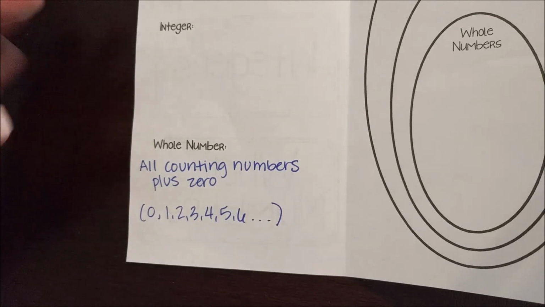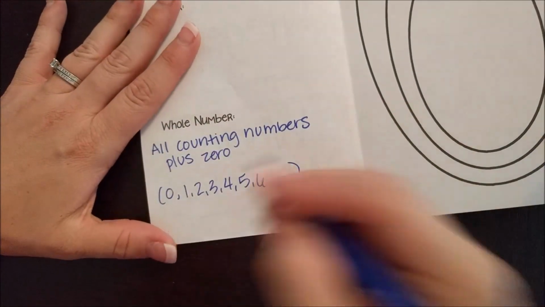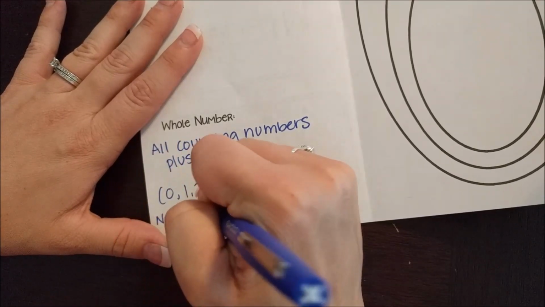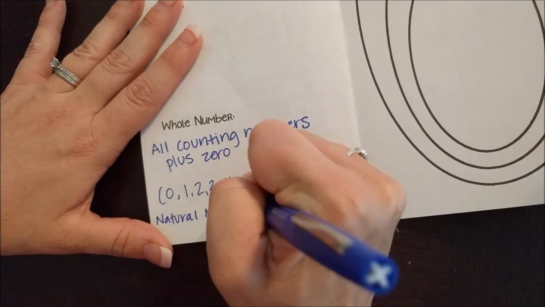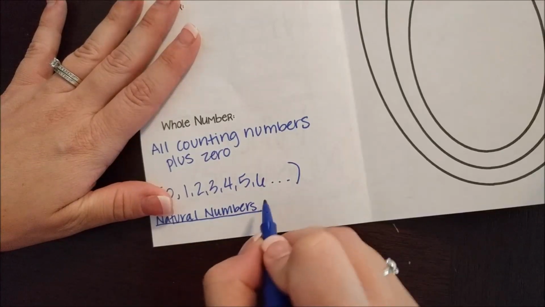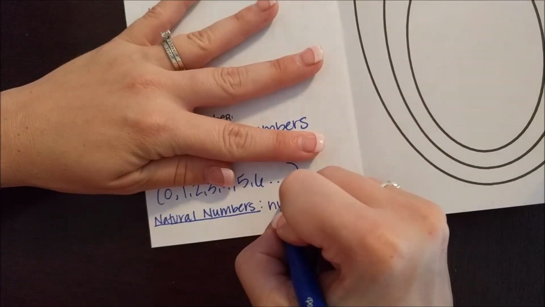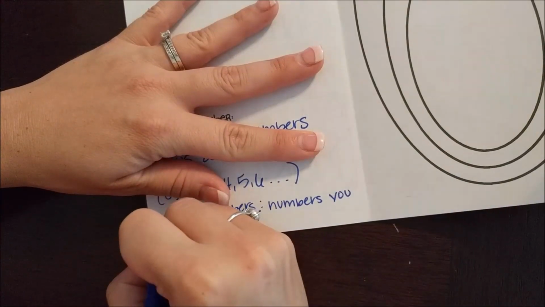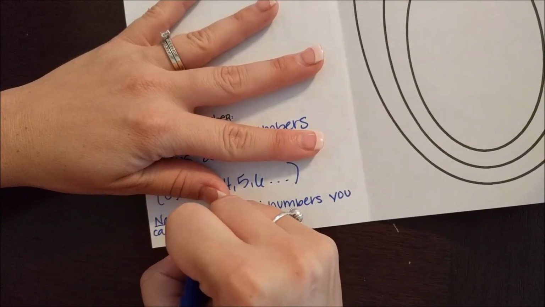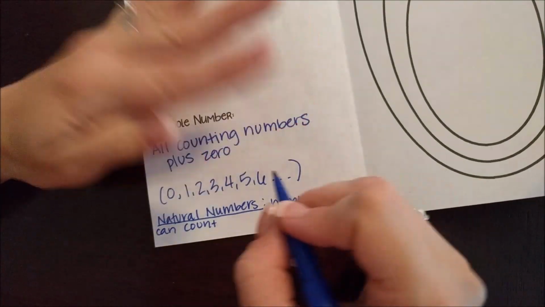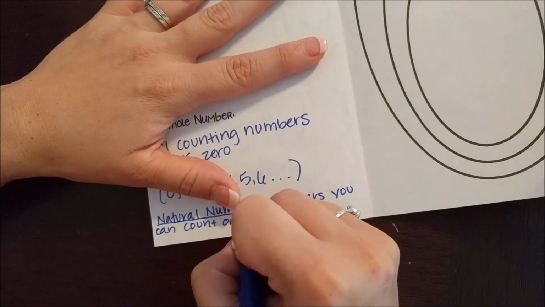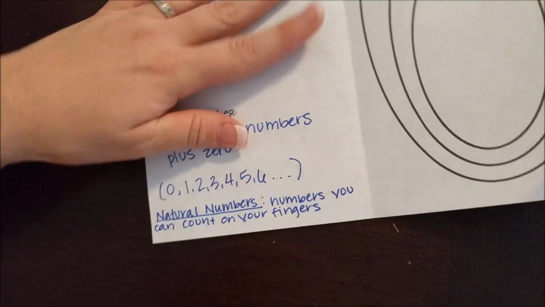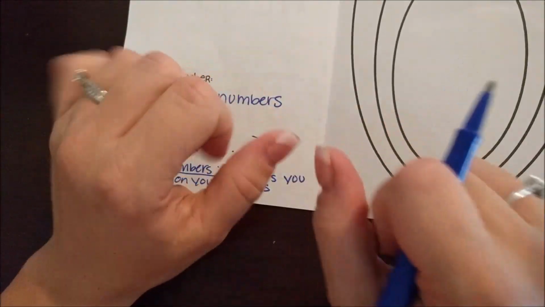But you're probably like, oh, Miss Clickman, what are your counting numbers? Well, we call those natural numbers. Natural numbers are numbers you can count on your fingers. Can you count 0 on your fingers?